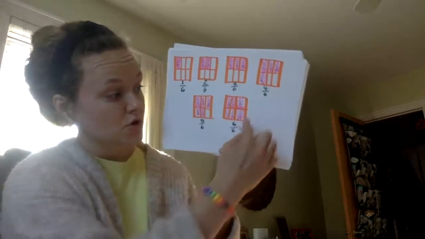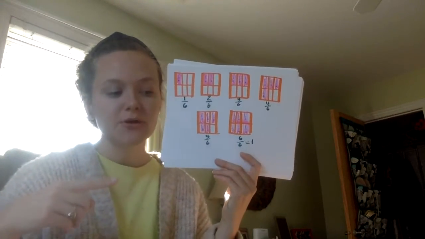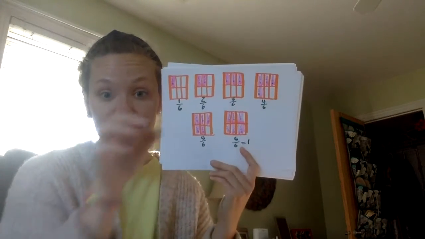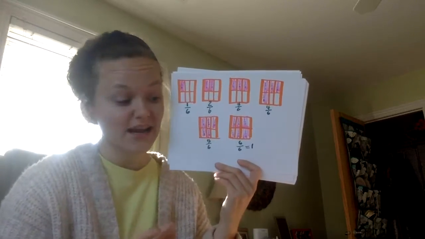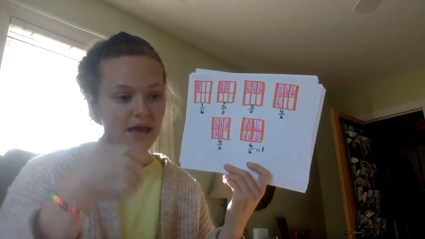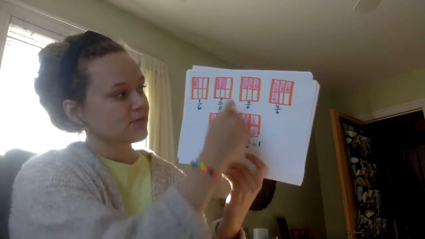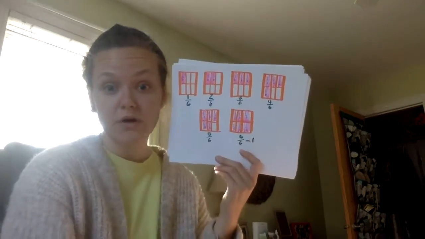So anytime a numerator and a denominator are the same number, for example, 4/4, that means 4 of my 4 shapes are shaded in. So that means the whole shape is shaded in. You can do this with halves, thirds, fourths, fifths. Anytime you shade in all 6 or all 5, whatever it is, it equals 1 whole.